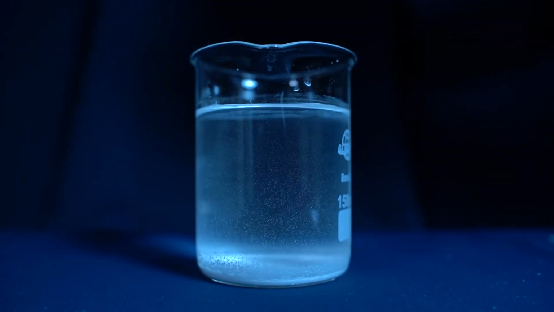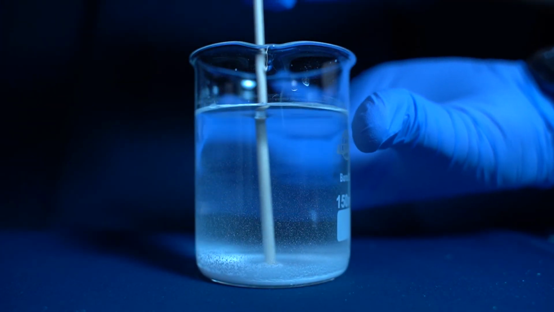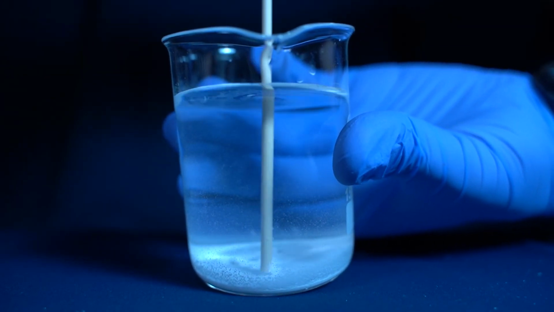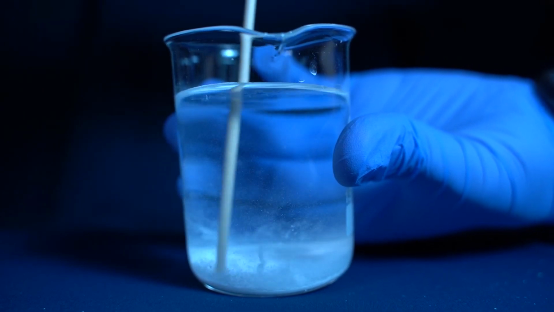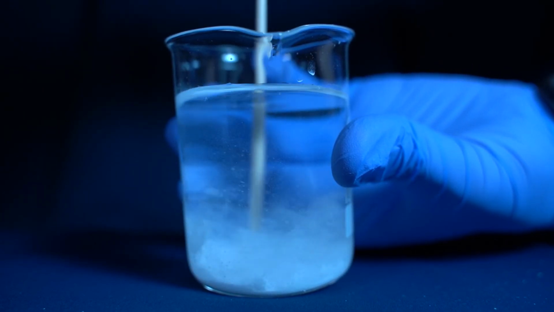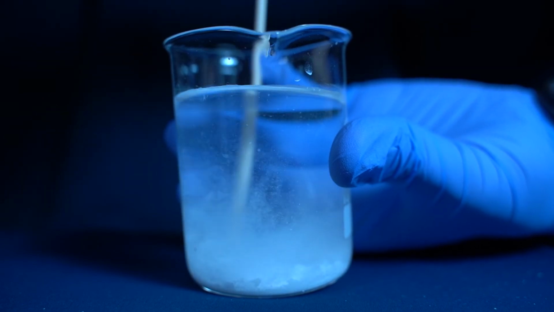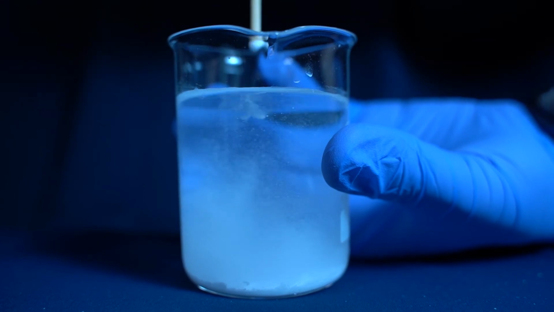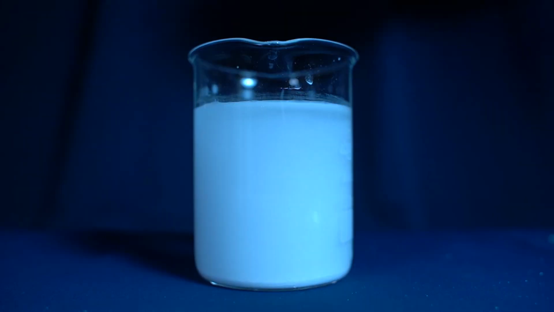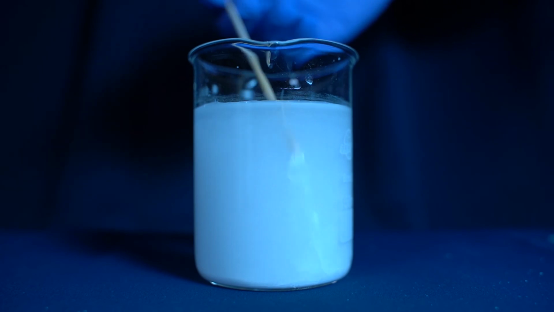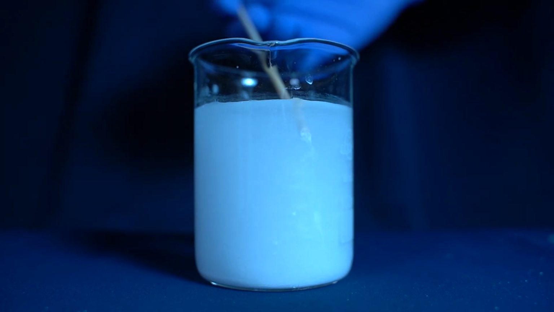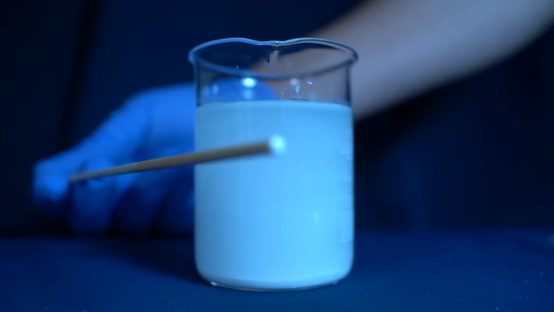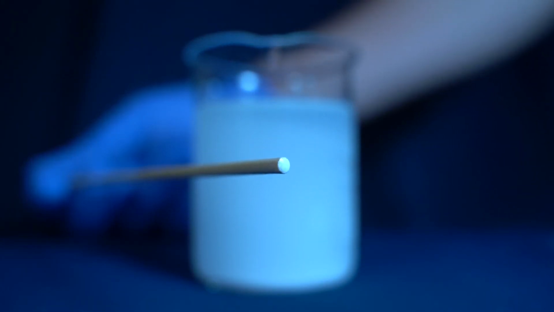And if I take this stick and poke it a little bit, you'll notice that as I stir the precipitate, it becomes suspended in the water. Suspended just means that it just floats in the water without really being dissolved. It may not look like it, but it is solid. And there's even some solid precipitate at the end of this stick. That's the white stuff.